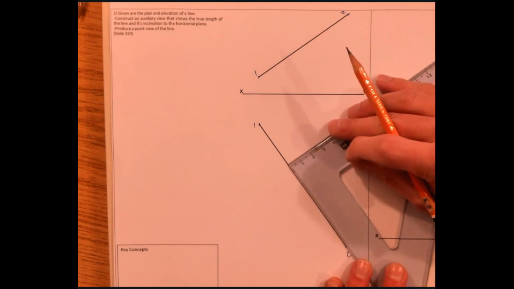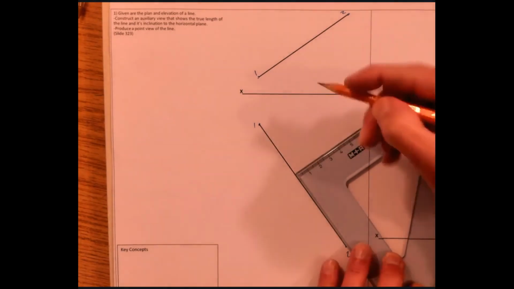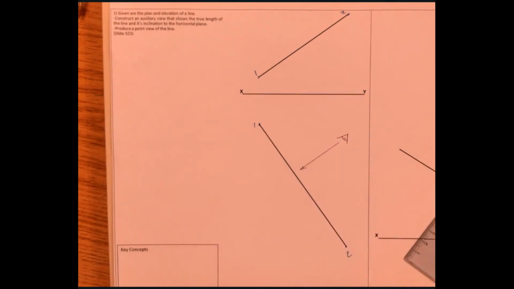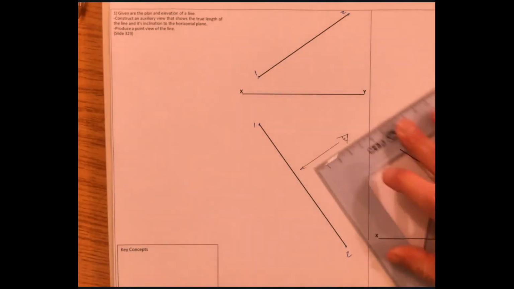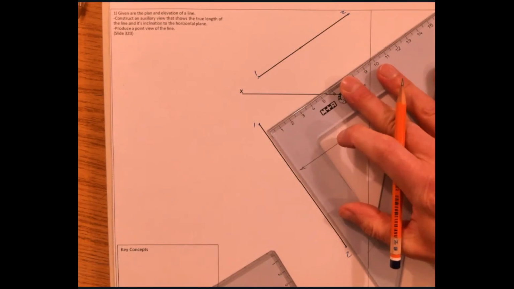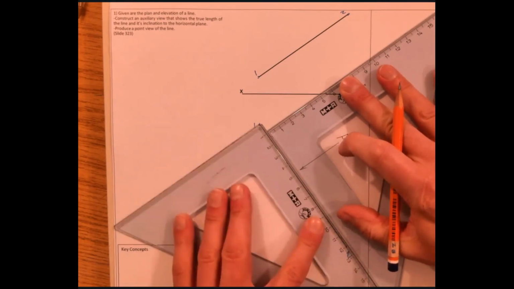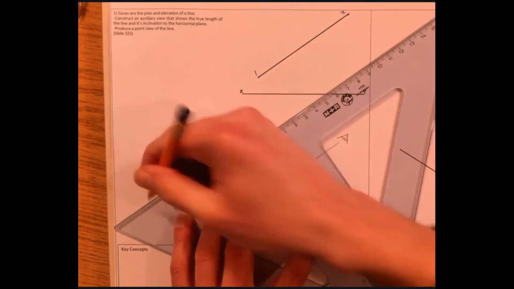So I'm going to come in here and I'm going to set up a 90 degree line of sight looking in at the line. To do that is fairly straightforward. I come off at 90 degrees to my line, project out 90 degrees, and I'm projecting an auxiliary elevation.